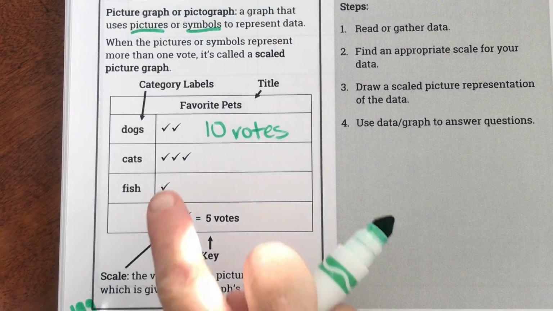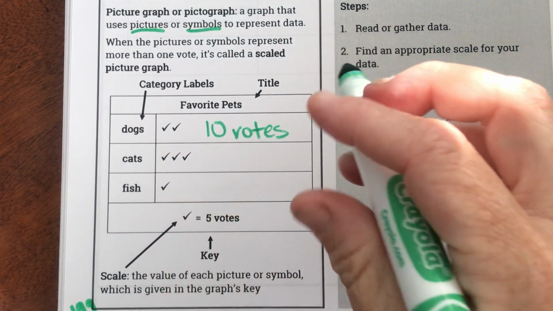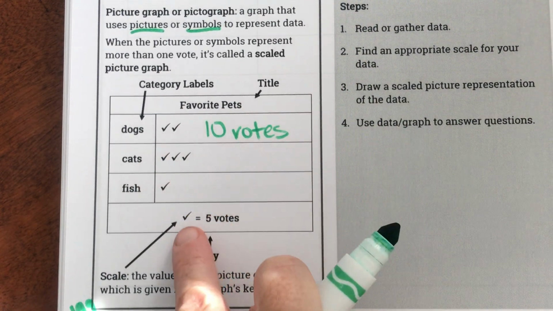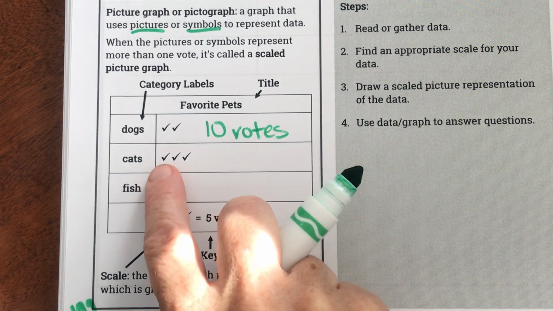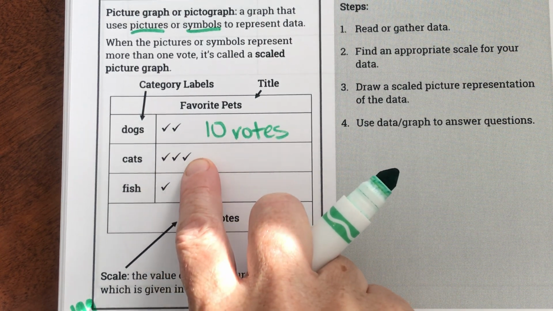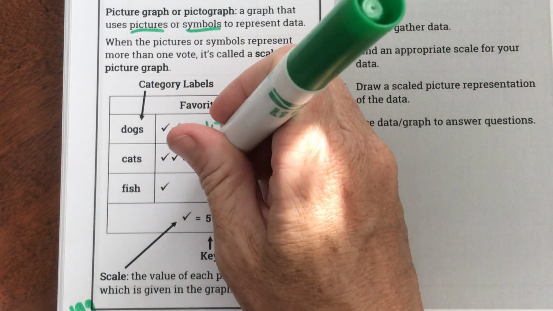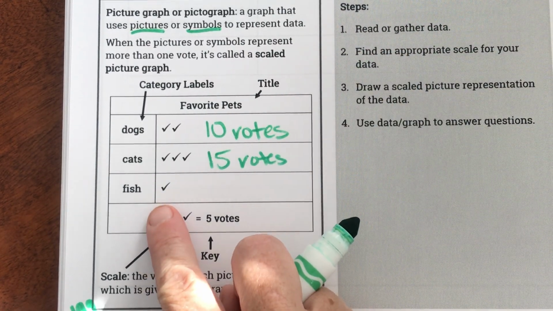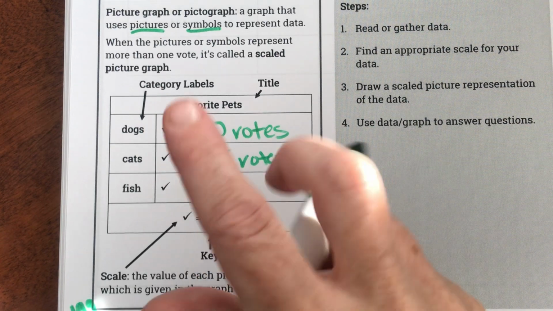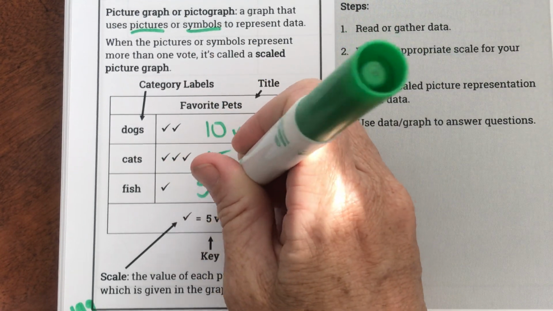Cats, it looks like they had 3 votes, but it actually had 3 check marks, which each represent 5 votes. So 5, another 5, would be 15 votes. And then fish had 1 check mark, which means 5 votes.